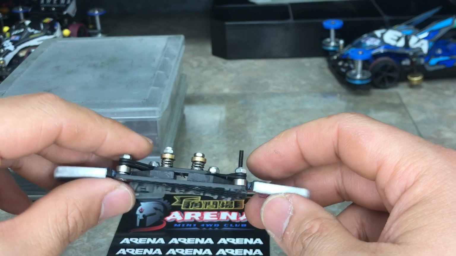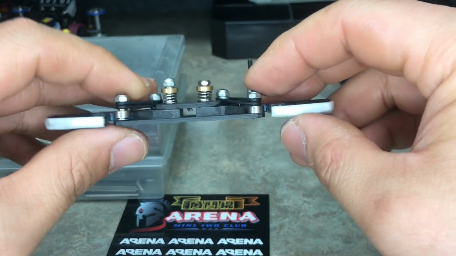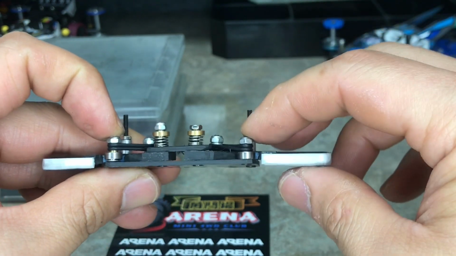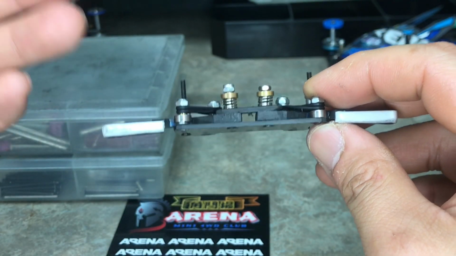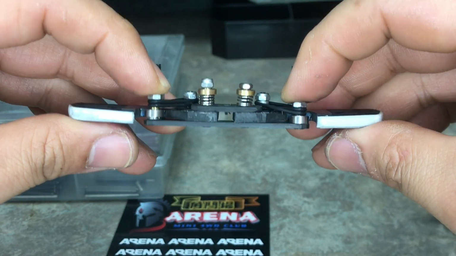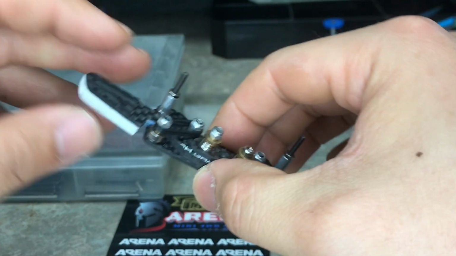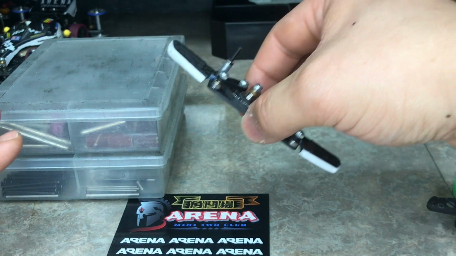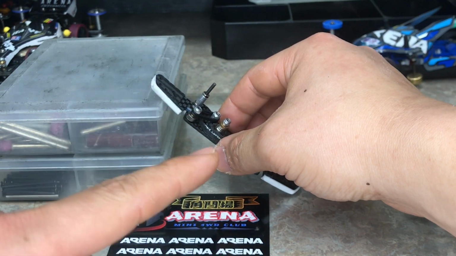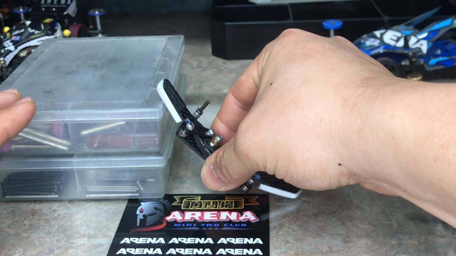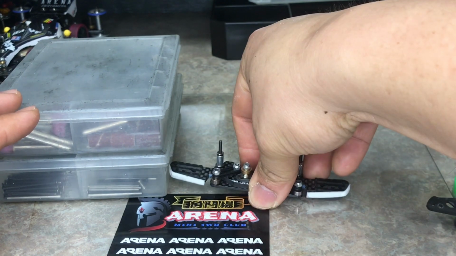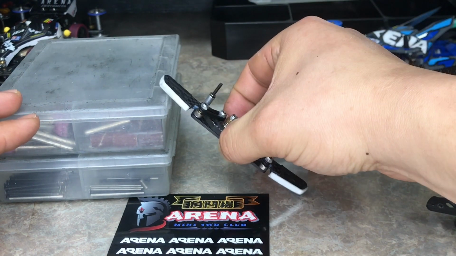Okay, but on the other one, the independent one, the reason why I like the independent better is because you have to remember one side can go up but the other side doesn't move at all. But if both sides can go up, it becomes a V shape, right? You see that it becomes a V shape. So when the car hits like this, you can bring the whole body of the car much lower and then slide the car down like this, okay?